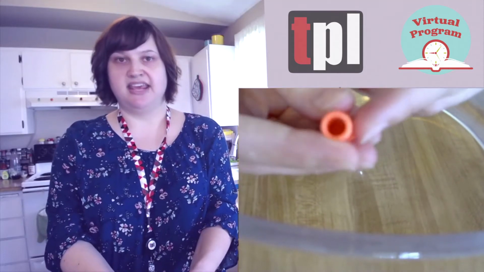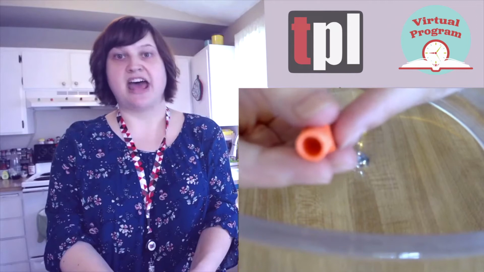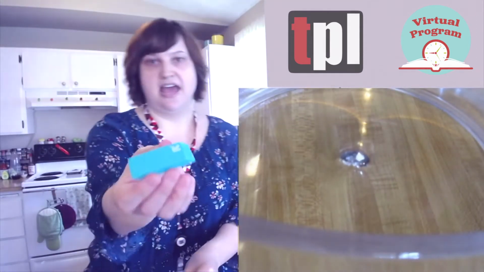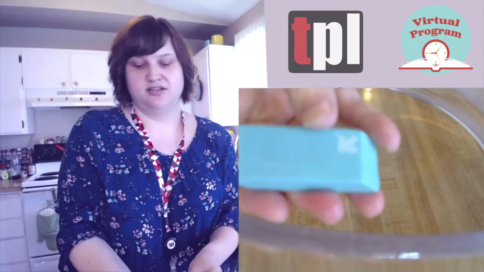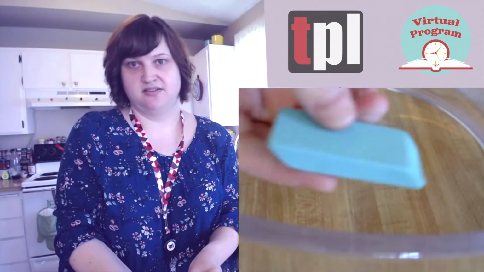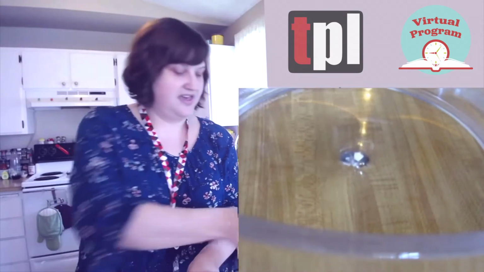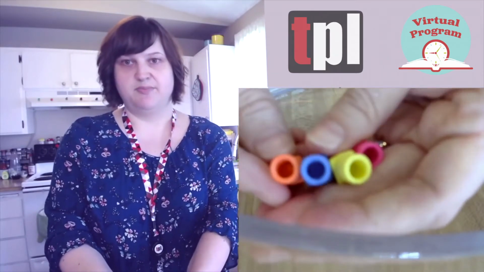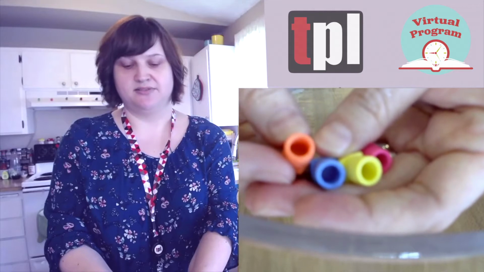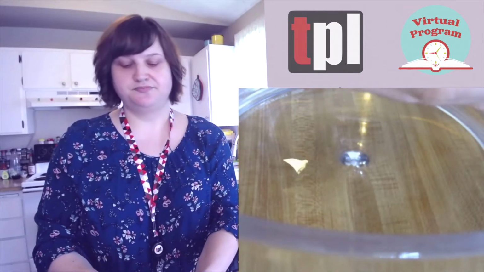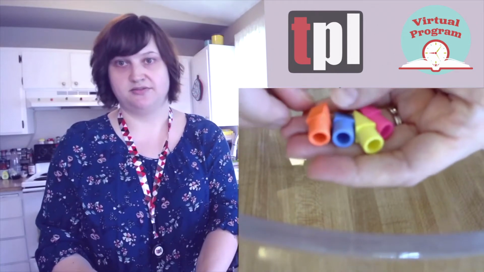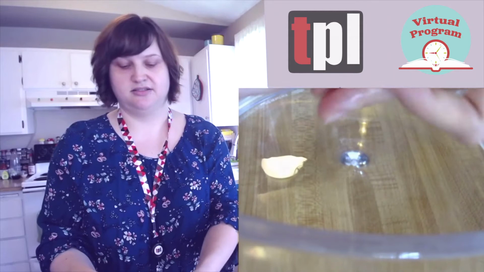So I mentioned in the beginning that hollow objects don't have as much density as solid objects. So if we look at our school eraser, this is all the way solid. So I think that the school eraser, obviously it's a bigger size as well, is much more dense than these pencil topper erasers that have a hollow middle. So knowing that, do we think that the pencil topper erasers will sink or float? What do we think? Let's give it a try.